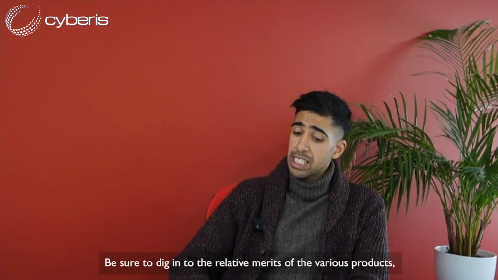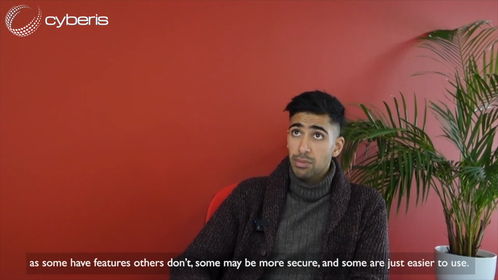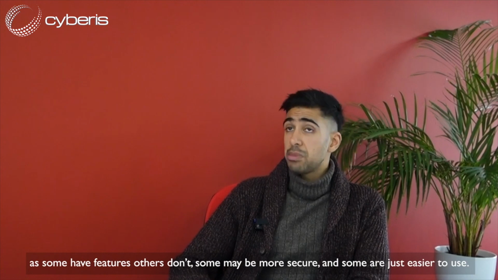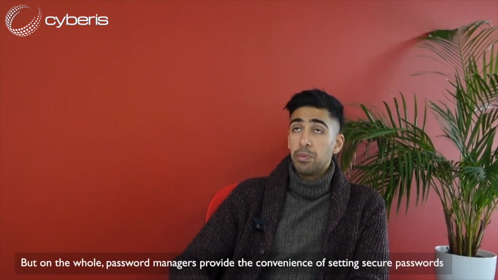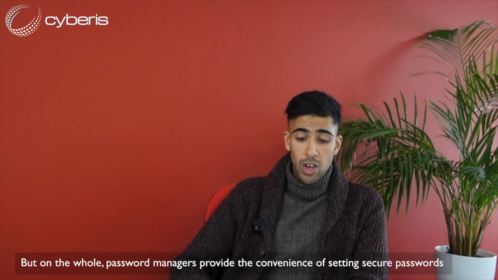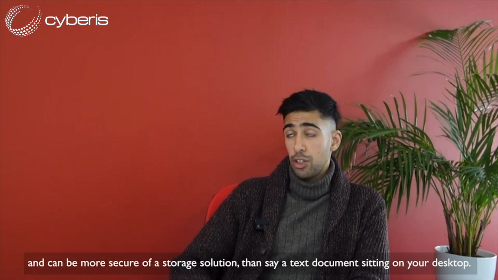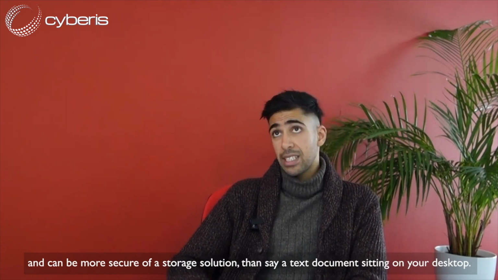Be sure to dig into the relative merits of the various products, as some have features others don't, some may be more secure, and some are just easier to use. But on the whole, password managers provide the convenience of setting secure passwords without the need to remember them, and can be more secure of a storage solution than, say, a text document sitting on your desktop.